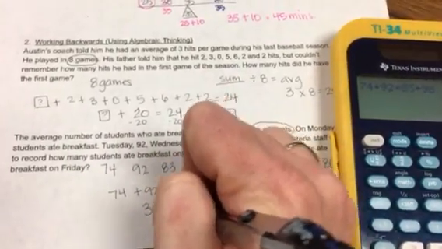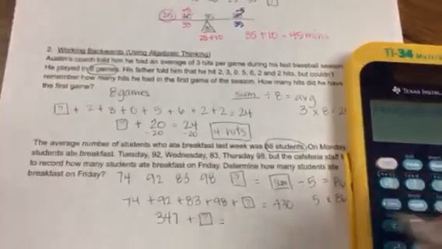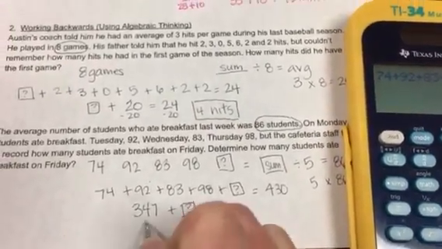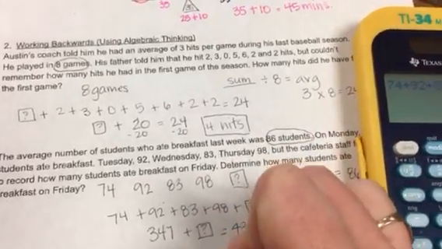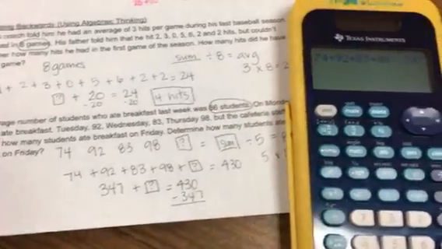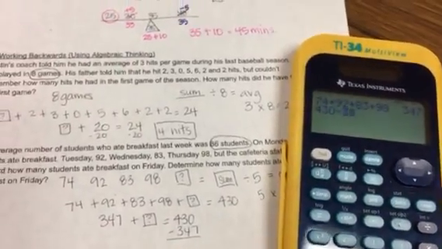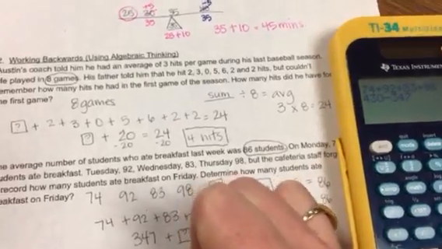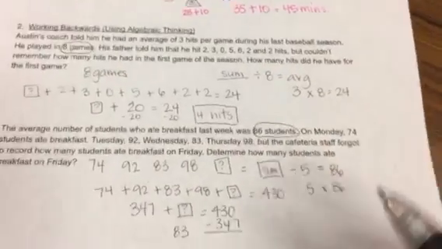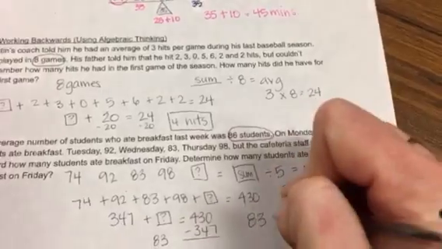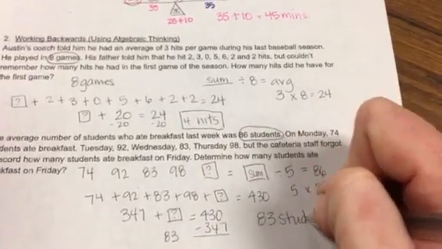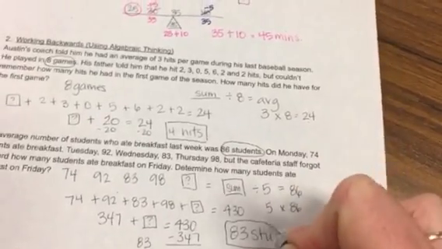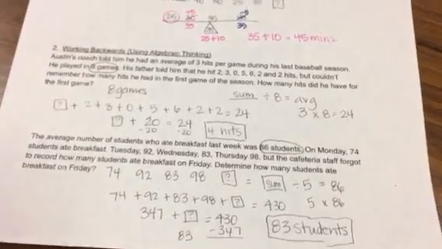Now, there's a mystery number here, and when I add it to that, it gives me 430. Let's get rid of that 347. So 430 minus the 347 means the missing number had to be 83. So on Friday, 83 students had to have eaten breakfast in order for the average to end up being 86. Let's go back and check that just to make sure.